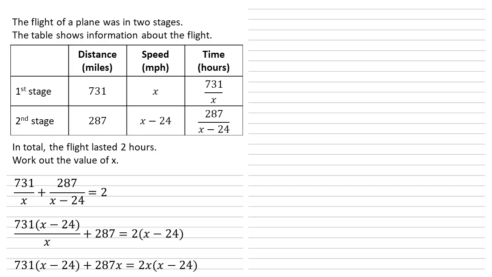We're now going to expand this equation. So multiplying the 731 by its bracket on the left-hand side and the 2x by the x minus 24 on the right-hand side, we get that 731x minus 17,544 plus 287x equals 2x squared minus 48x. So we're heading towards a quadratic. Here we've got our number, we've got some multiples of x, and we've got a multiple of x squared. So let's bring all this together on one side. That's usually the best way to solve a quadratic.